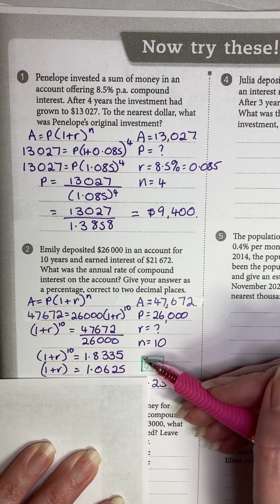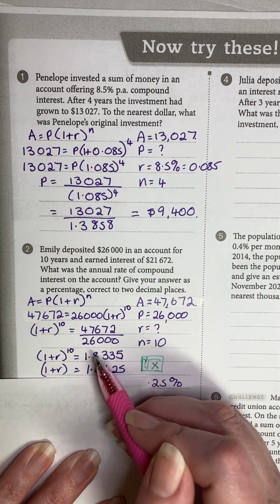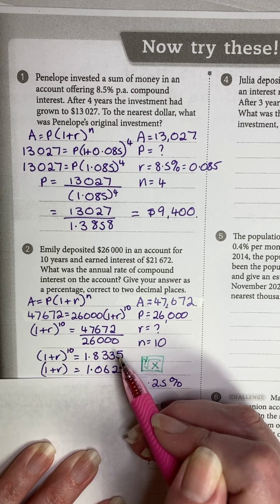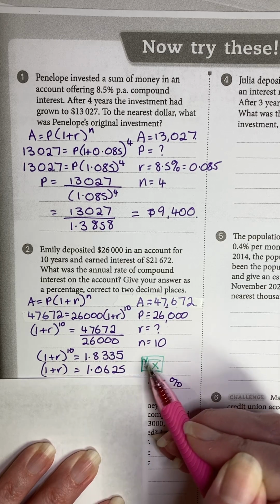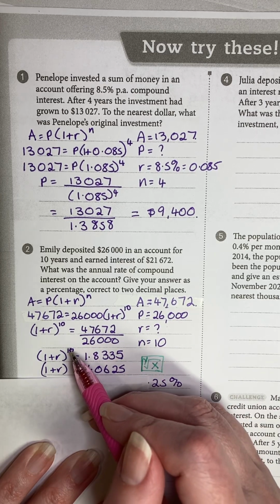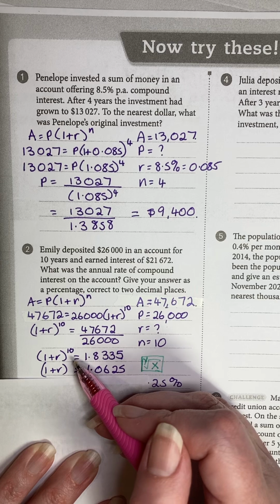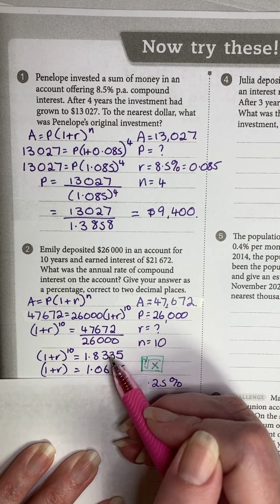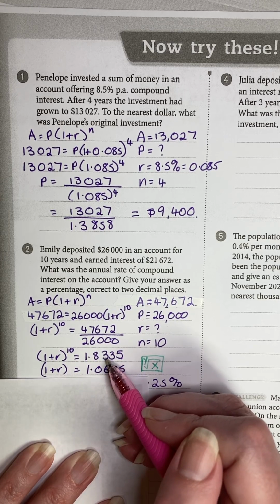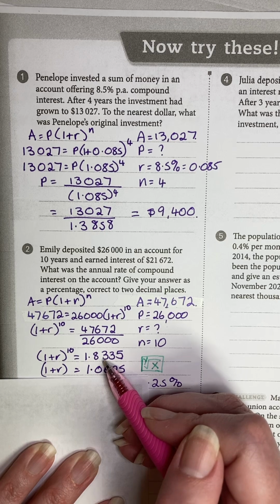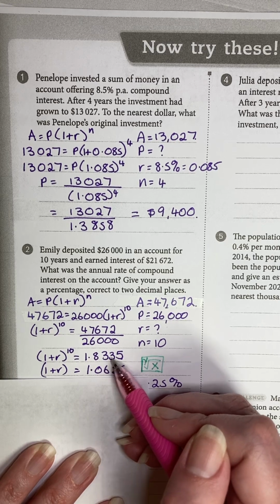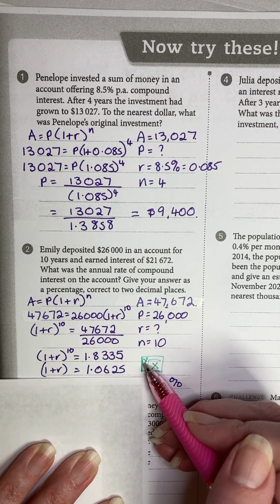And so what you do is you type in 1.8335, hit this button, and then the power of 10 up here, and that will give you the 10th root of this number here. So it's like finding the square root or the cubed root, except this button allows us to find the 10th root.